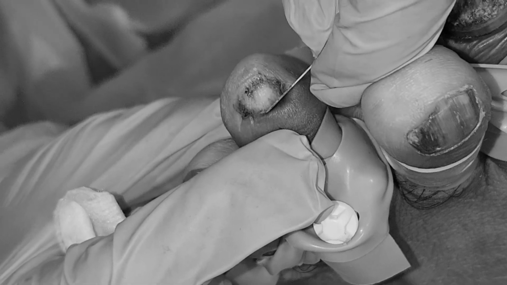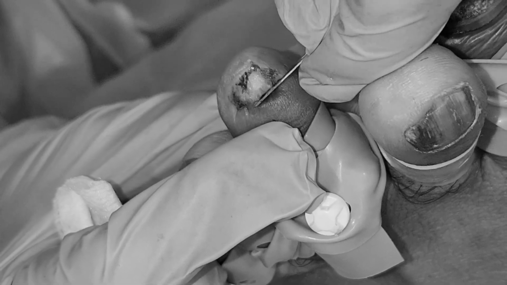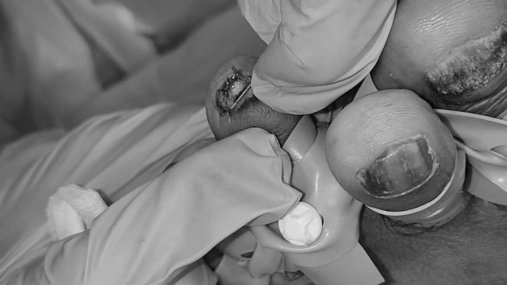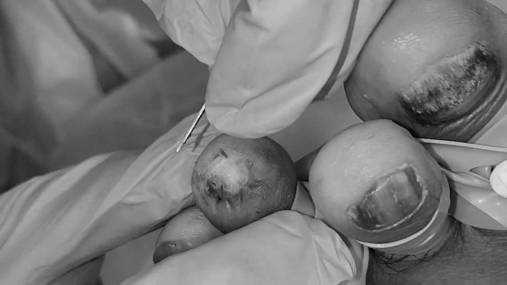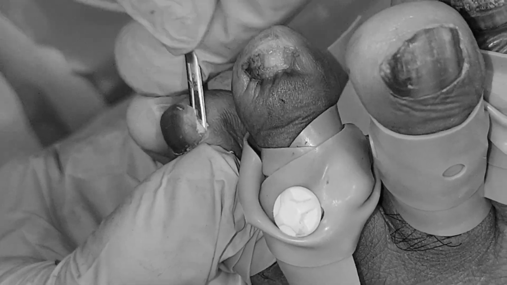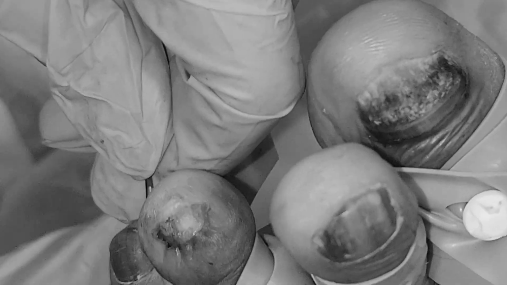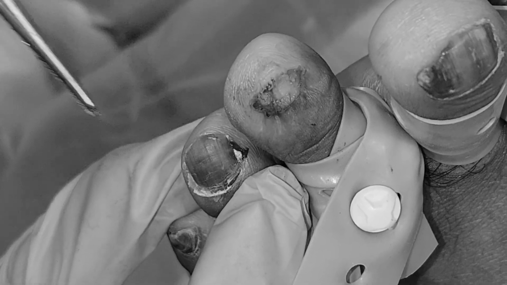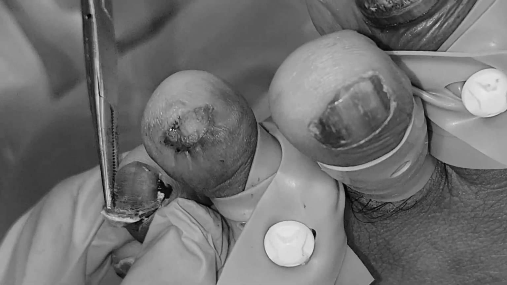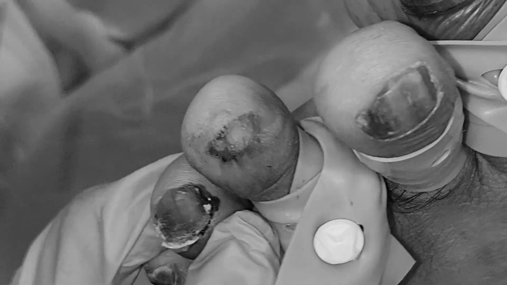So what I do is I scrape onto the nail bed to remove some of this pigmentation, so that hopefully when the nail grows out, there's less pigmentation. So what I'm going to do is just remove this nail. Like I said, this person has very deep roots, and I always find that using an elevator, it's a blunt instrument, so it causes the least chemical damage. And then we pull the nail away.